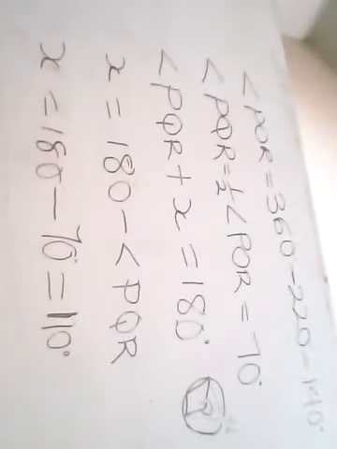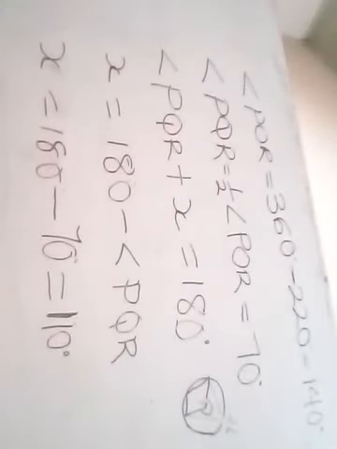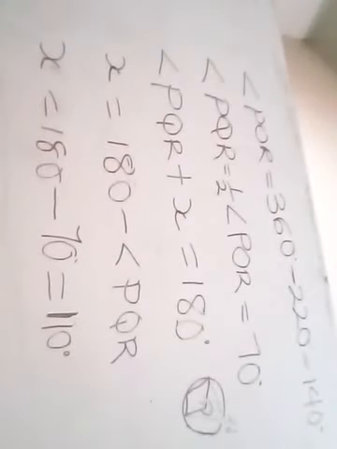We know our A, which is angle POR, so angle POR is 140 degrees. Now if you want to find angle PQR, it's half of angle POR, and angle POR is 140. So half of 140 is 70 degrees.